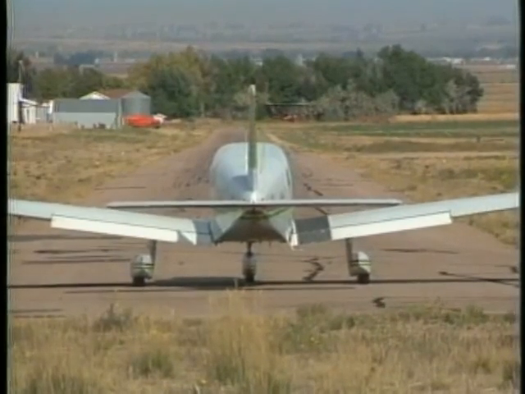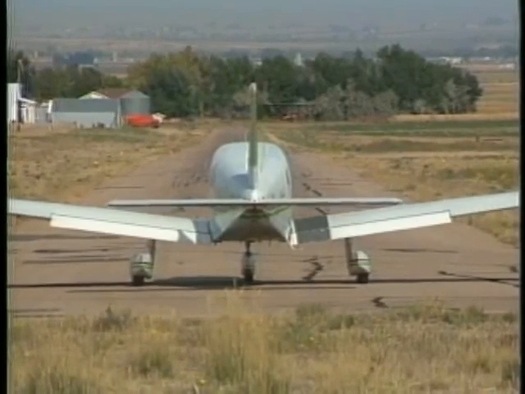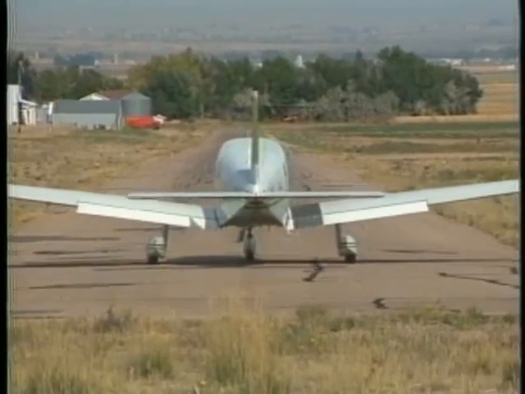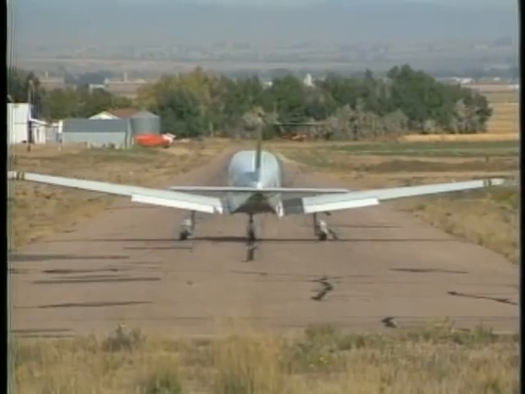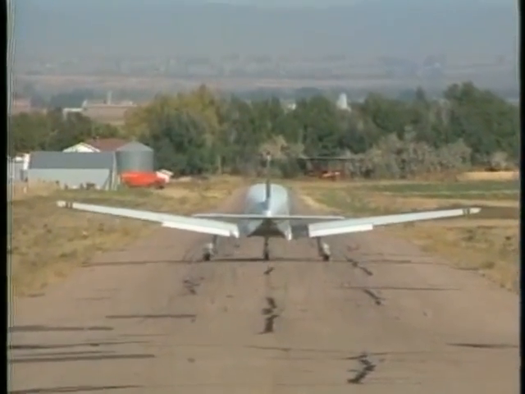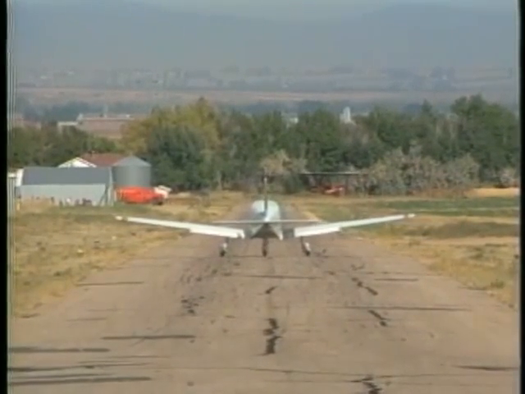Hold the brakes and apply full power before releasing them. This procedure allows you to check engine performance before starting the takeoff roll. Maintain positive directional control by using nose wheel steering until the rudder becomes effective. Allow the airplane to accelerate with the stabilator in a neutral position for minimum drag.